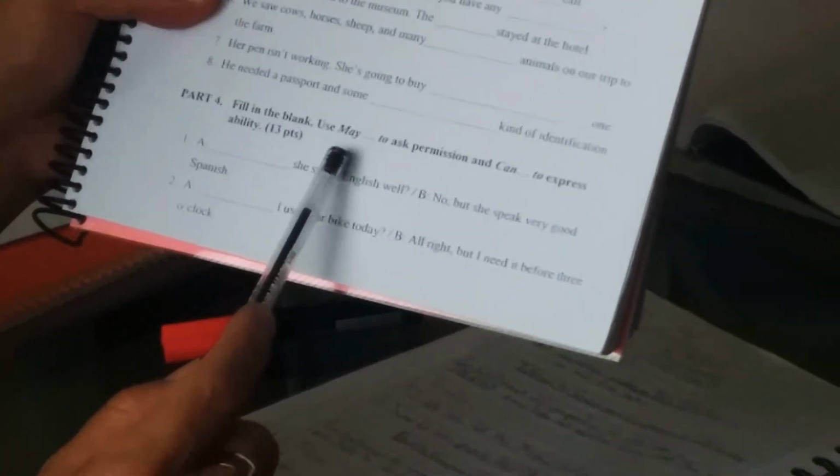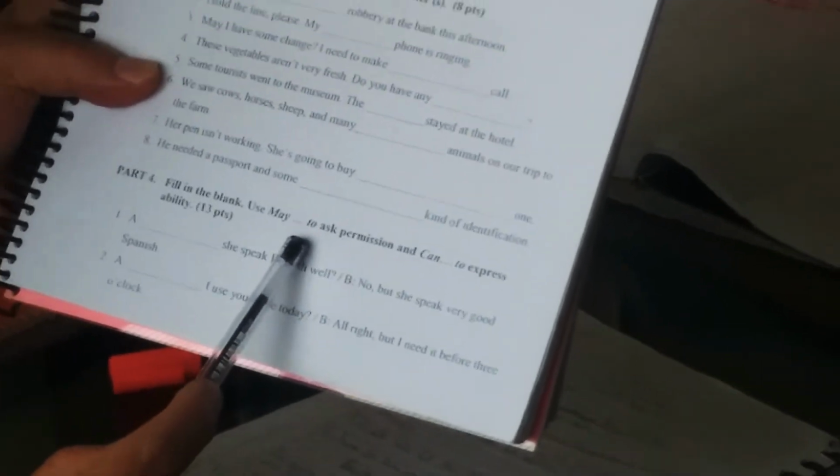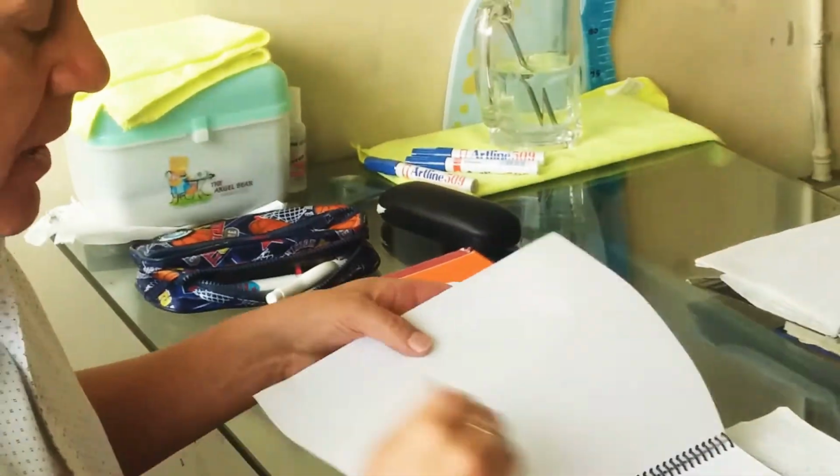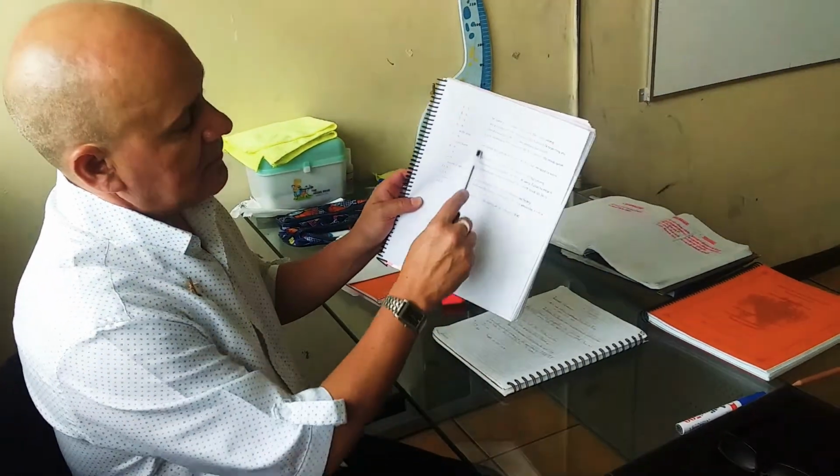And the number 4, do you remember to use may to ask permission? For example, may I go to the bathroom? And can to express ability. I can play the piano very well. The same.